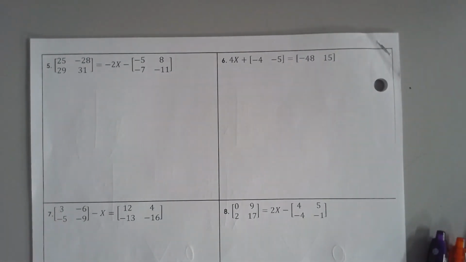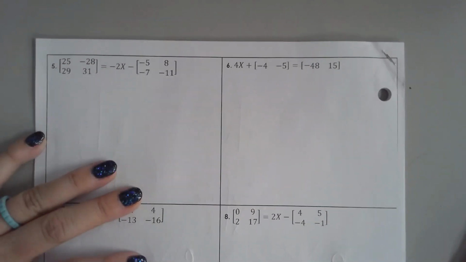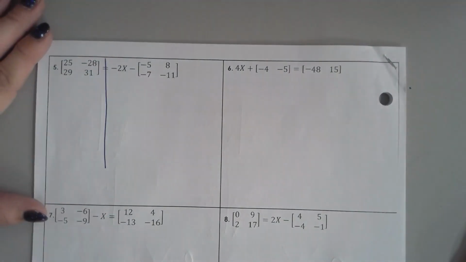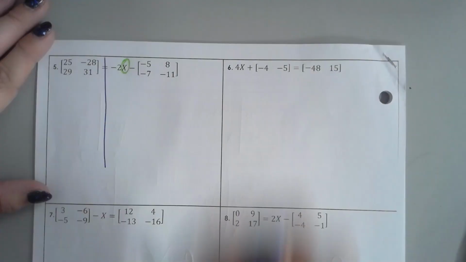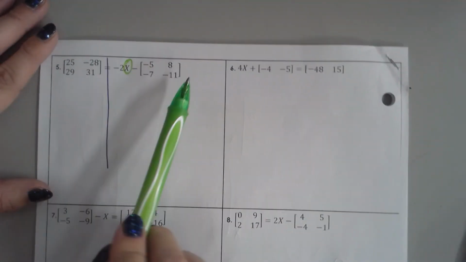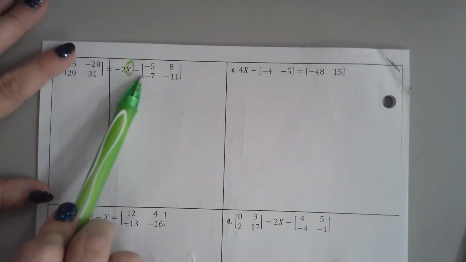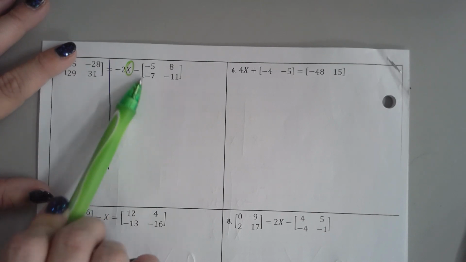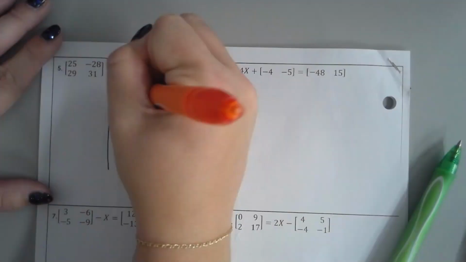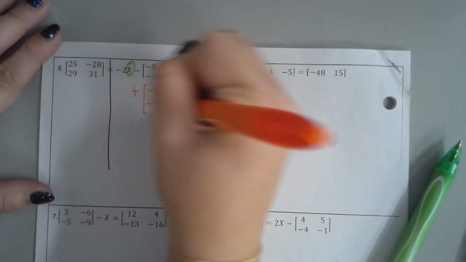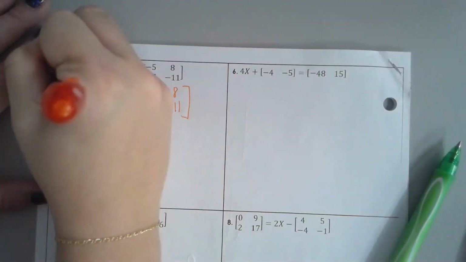Let's do number 5. So here's my x. I want to get rid of the matrix. Something that's a little different on this one is that this matrix is being subtracted, so I actually need to add it to both sides. You've got to watch out for that.